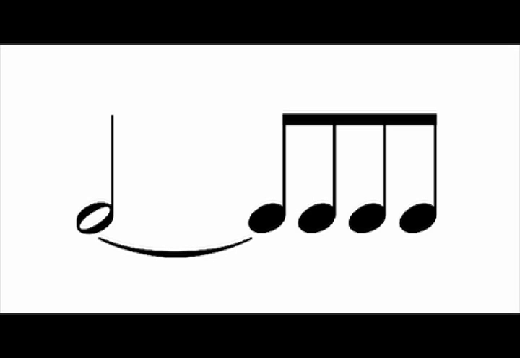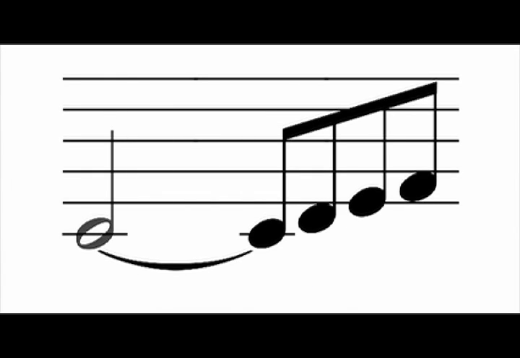Well, now that you understand the concept, let's try an example you might see. Here's a half note tied to an eighth note. This will give us 2 beats plus a half a beat, which equals 2.5 beats. And if it appeared in a musical phrase, its length would sound like this.